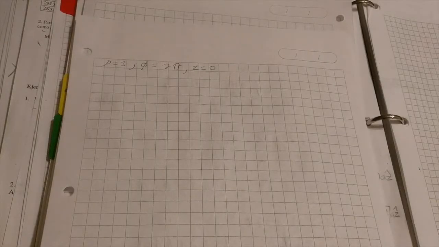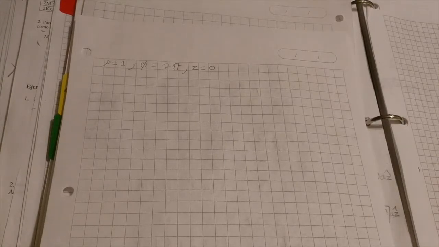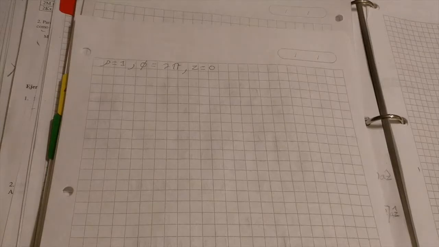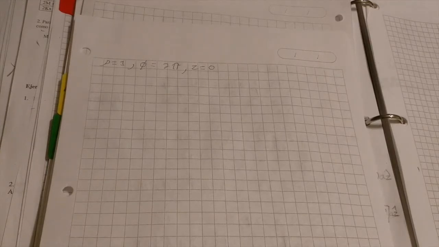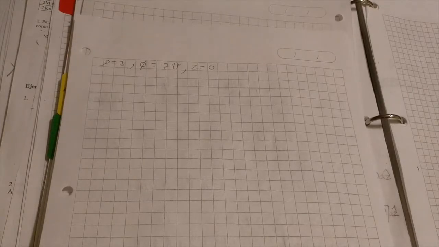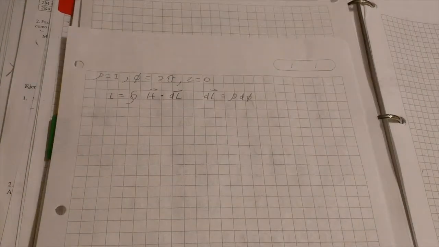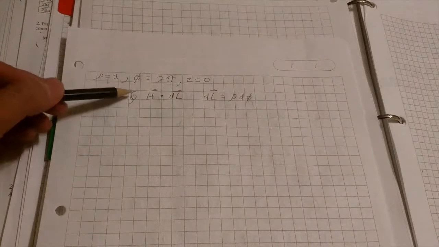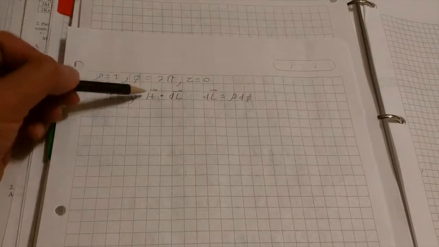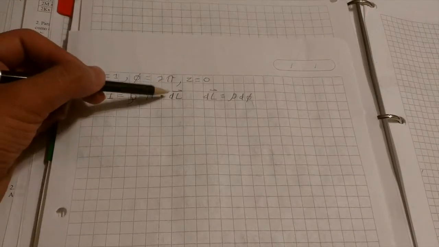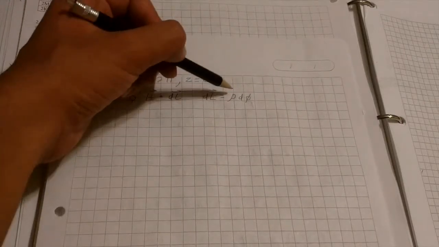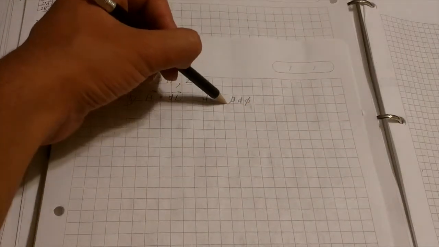For the third problem, we're going to find the total current, but this time solving a line integral around the circular path. We are going to use the same values. Rho is going to be equal to 0, phi is going to be equal to 2 pi, and Z is going to be equal to 0. The equation is going to be the closed integral of H dot product dL, and dL is going to be this for this case.